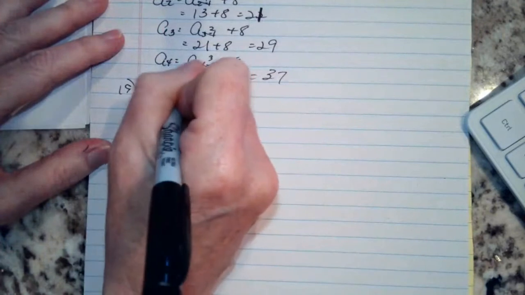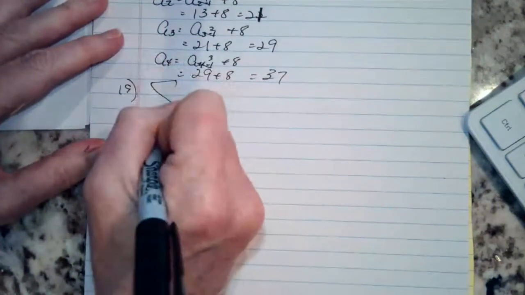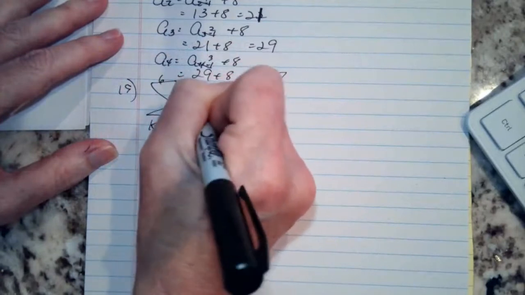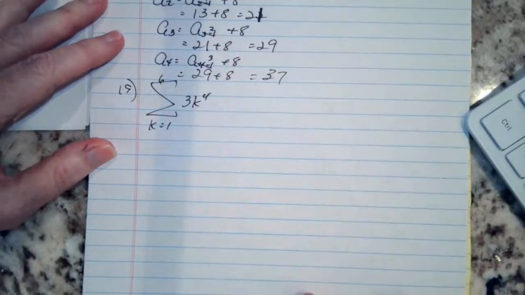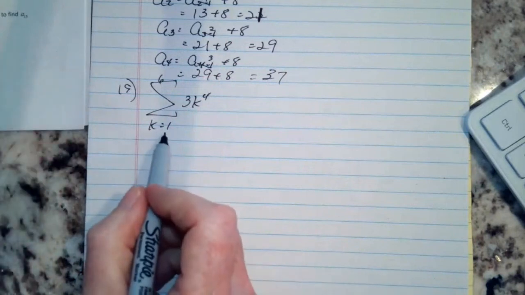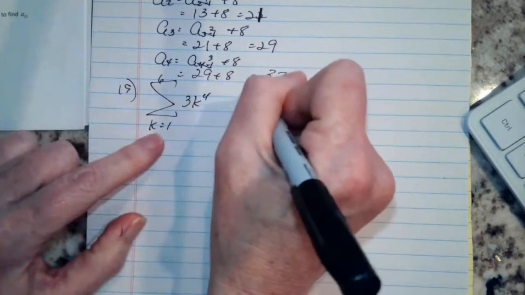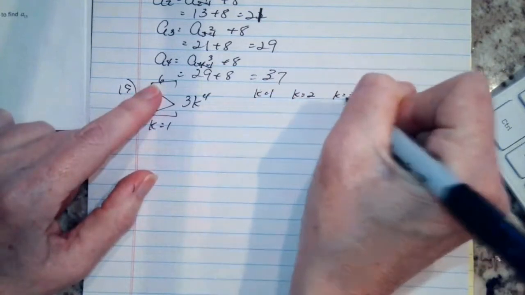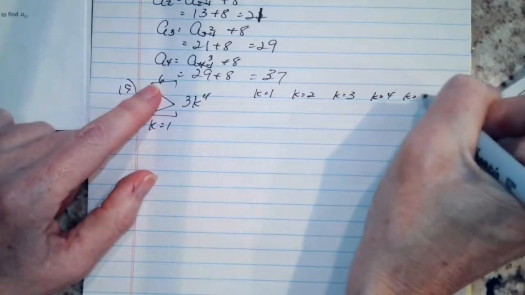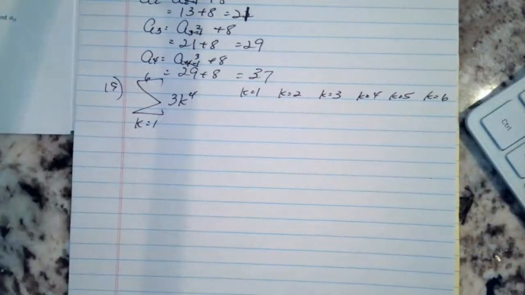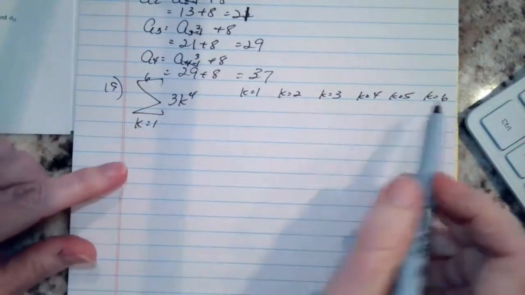Number 19 is using summation notation. It tells you k equals 1, goes all the way up to 6, and 3k to the 4th power is the math that you're doing on each one of these. So we're going to start where the variable is a 1. So k equals 1 all the way up to 6: 1, 2, 3, 4, 5, and 6.